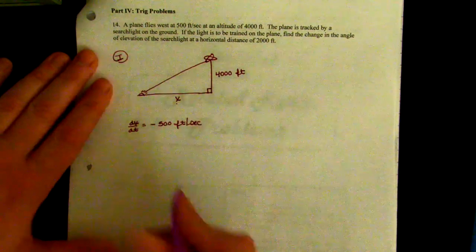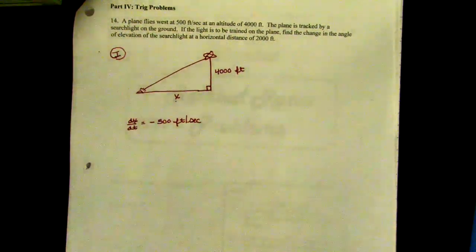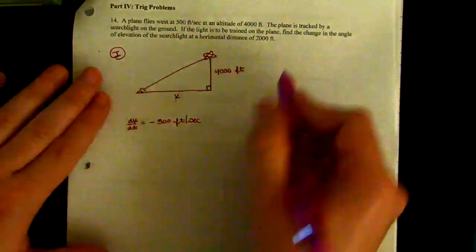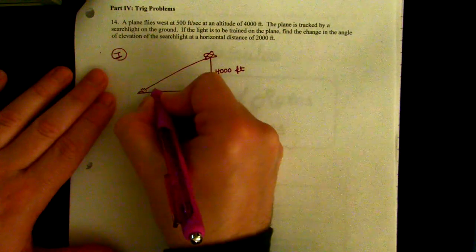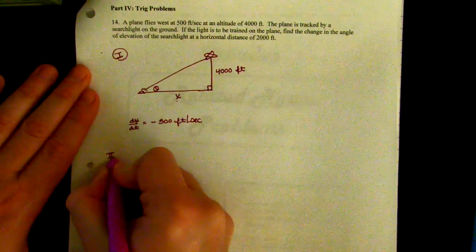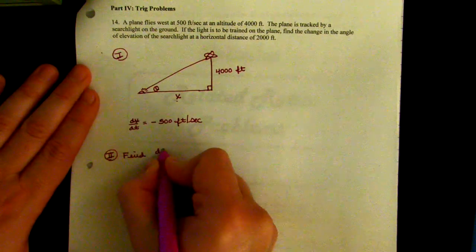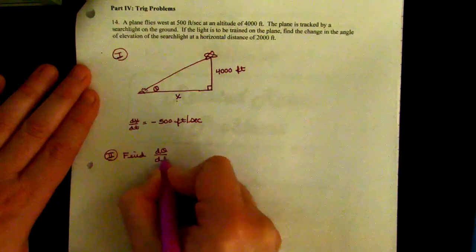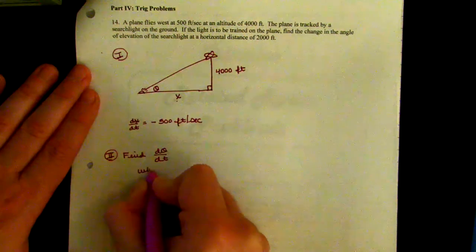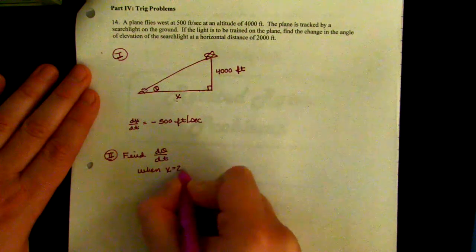You could have also drawn the plane like over here, in which case, if it was flying west, you'd be increasing that side. That's totally fine. It will work out the same in the end. But what I want to deal with is the change in the angle of elevation. I want to find, part 2, d theta dt, the rate of change of that angle. In particular, when the plane is 2,000 feet away, when x equals 2,000.